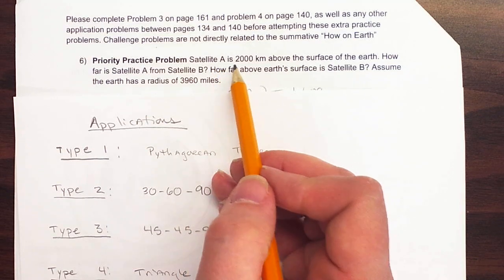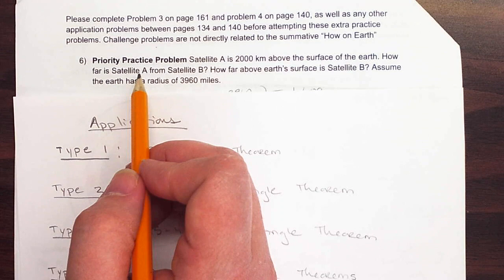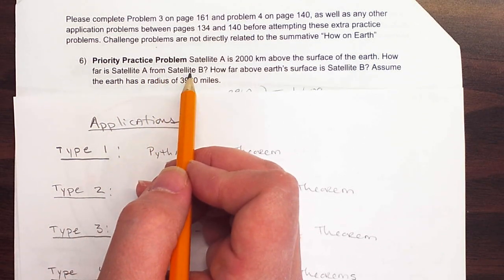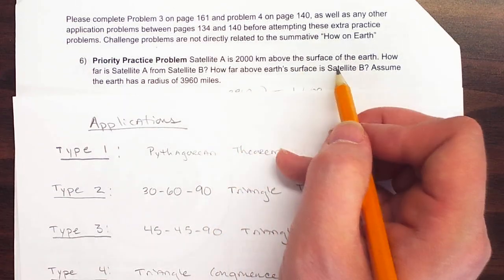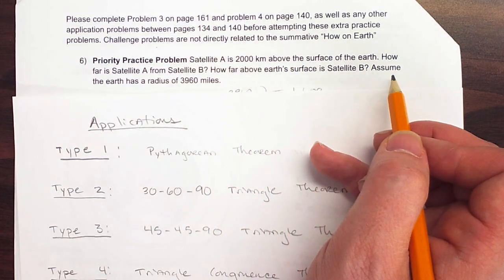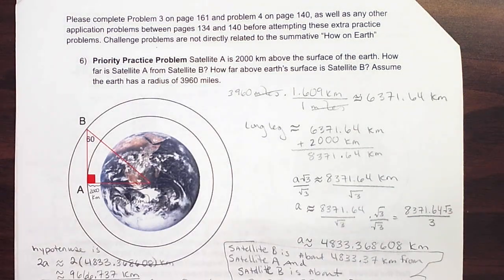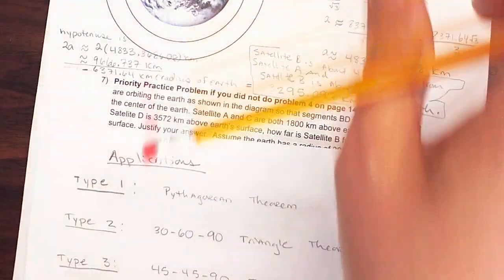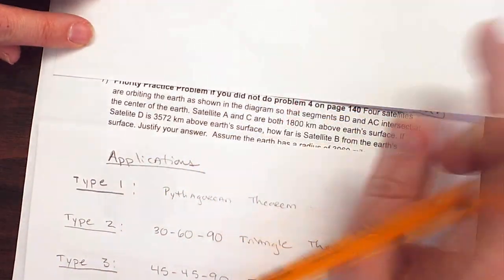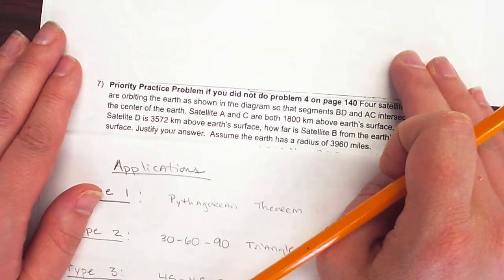So satellite A is 2,000 kilometers above the surface of the Earth, and we want to know how far satellite A is from another satellite, satellite B. We also want to know how far above the Earth's surface satellite B is, and we are assuming the radius of the Earth is 3,960 miles. Oops, that is not the correct problem. Just a second. I'm going to skip that problem and go down here. If you did that problem, great, but I'm skipping to this one.